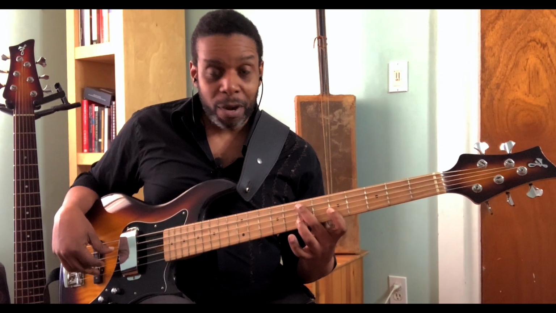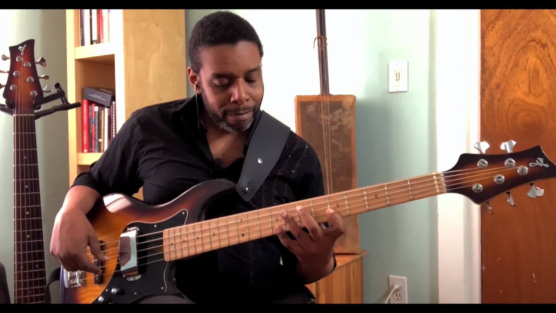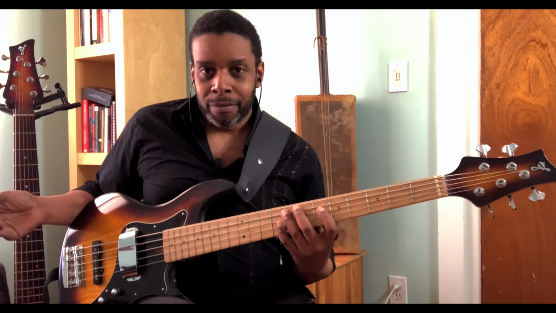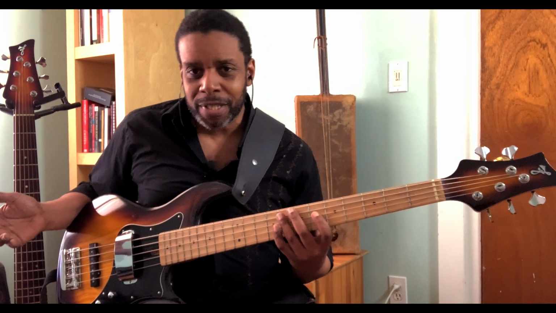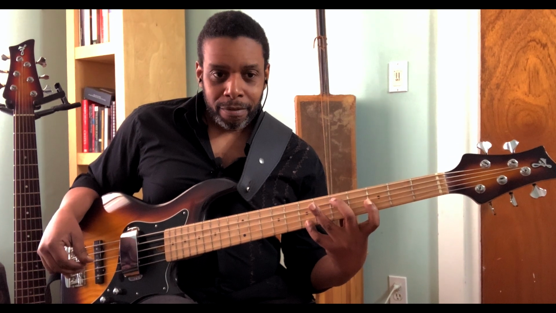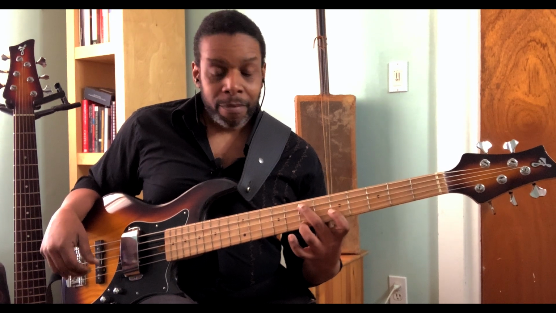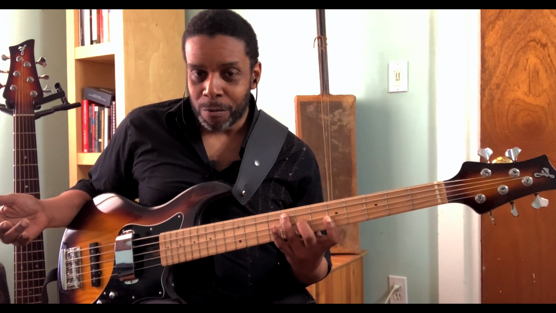So I'm a semitone away from the root position of my 1 chord. How cool is that? So now I've got second inversion of the 2 chord, first inversion of the 5 chord, root position of my 1 chord.